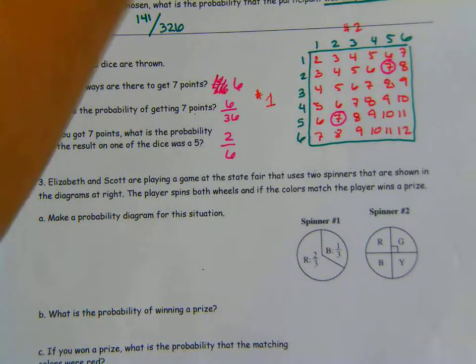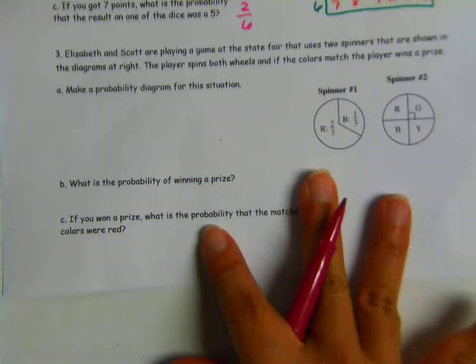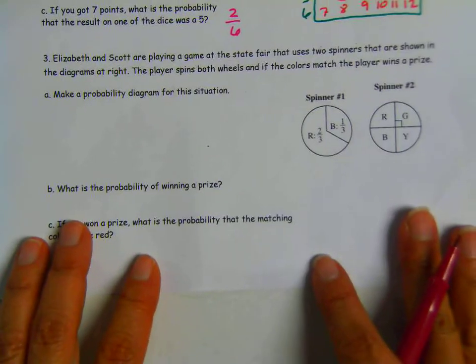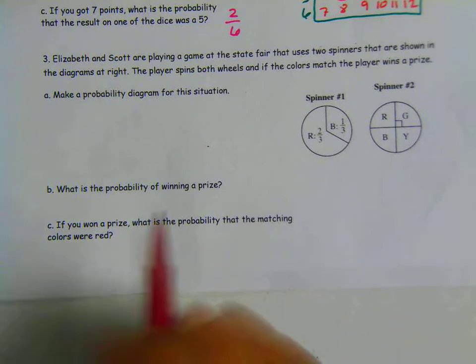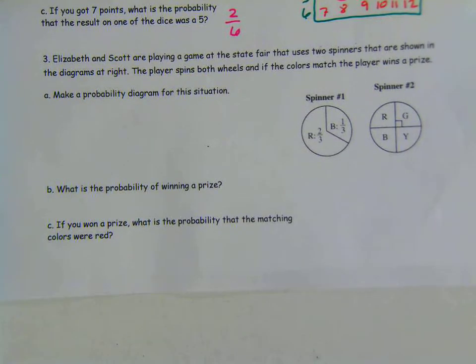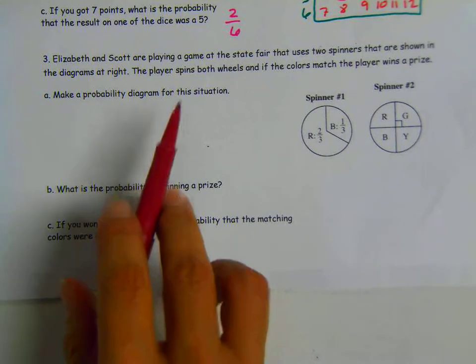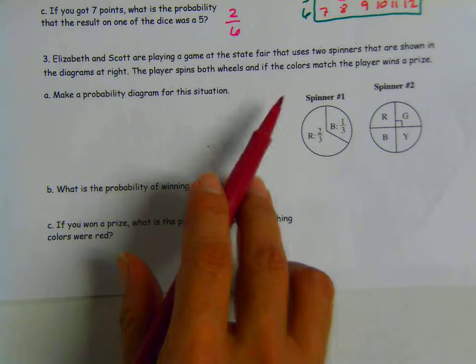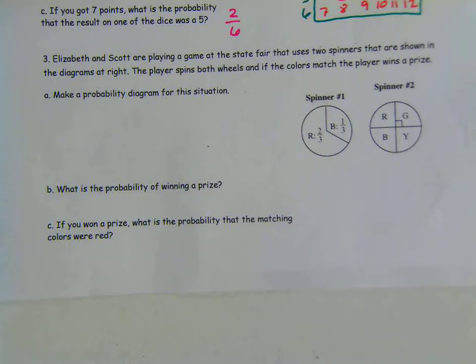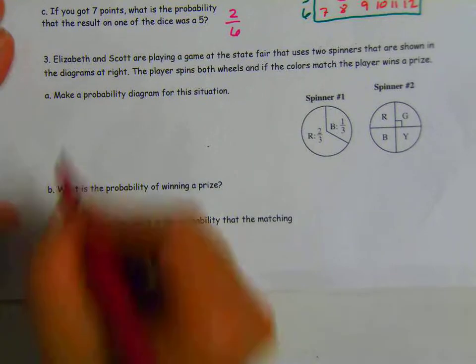All right, number 3. Elizabeth and Scott are playing a game at the state fair that uses 2 spinners that are shown in the diagrams at the right. The player spins both wheels, and if the colors match, the player wins a prize. So we're going to make a probability diagram for this case.